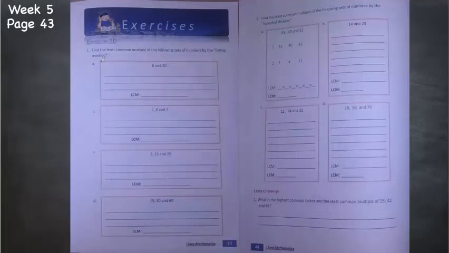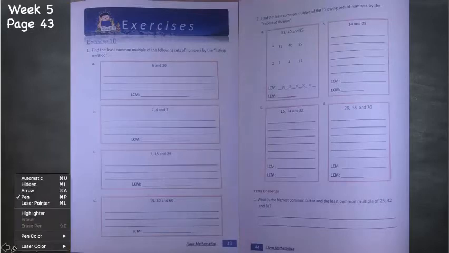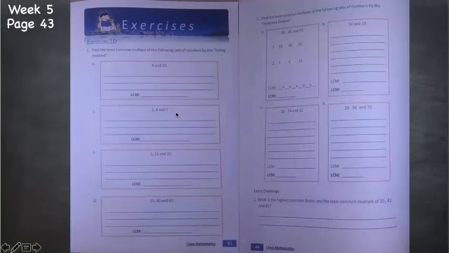Let's try and list 6 and 30. Let's see if we can zoom in so that everyone can see. Can we zoom in? No, we can't zoom in. Okay, sorry. Let's continue.